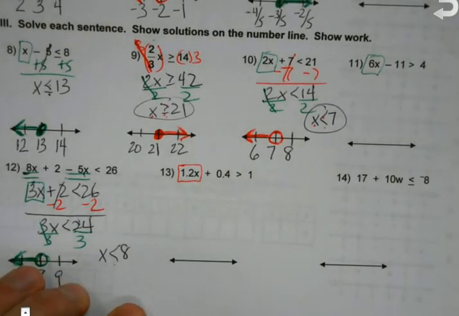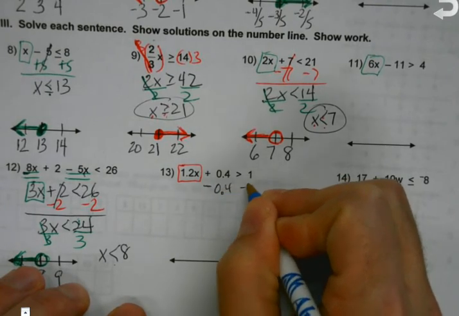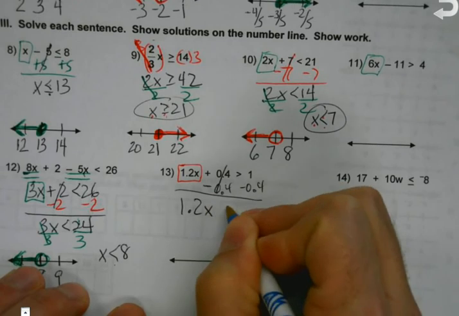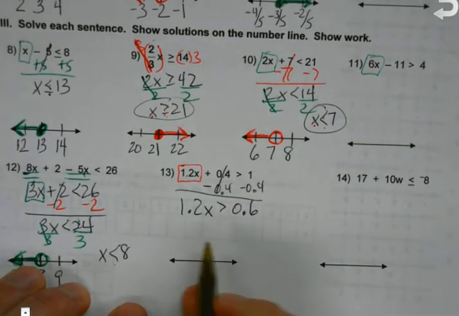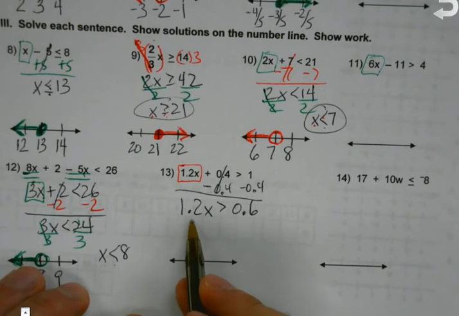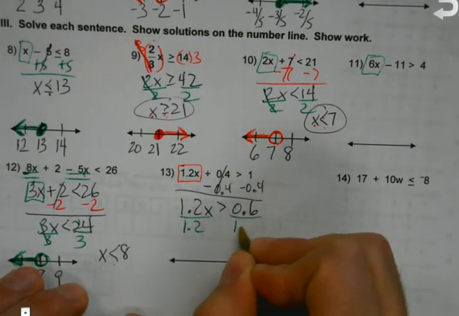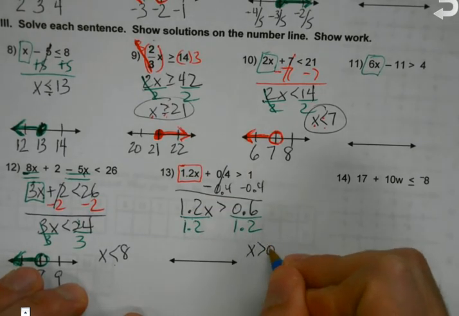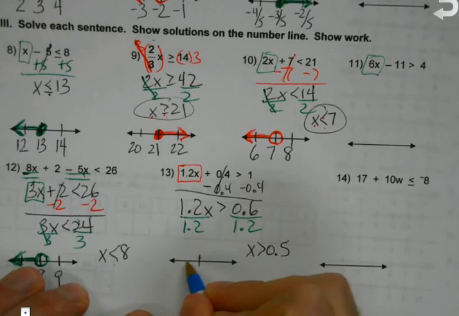So we're looking at this and we're saying, okay, I know I got a minus 0.4. 1.2x is greater than 0.6. What's my last step since I'm multiplying by 1.2? Let's divide by 1.2. So you punch that in the calculator, don't panic. 0.5. So you're like, how the heck do I do that?